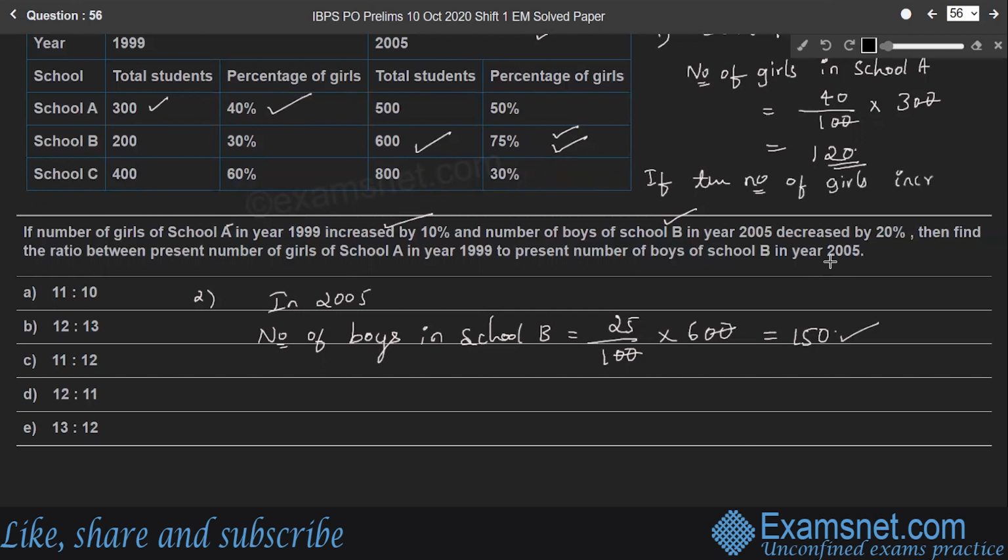So 10% of 120 is 12, and the number becomes 120 plus 10% of 120, which is 120 plus 12, which is 132, right?